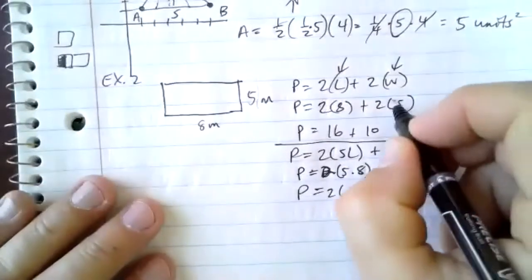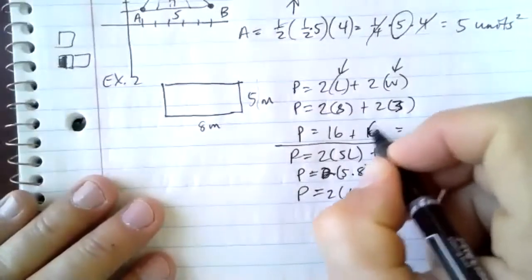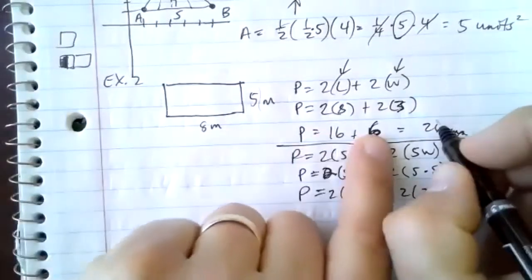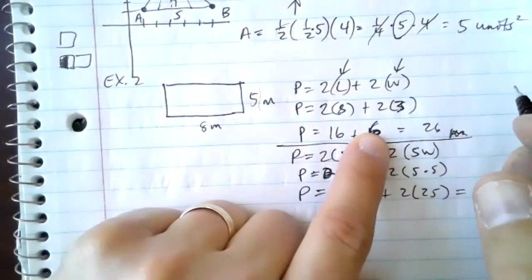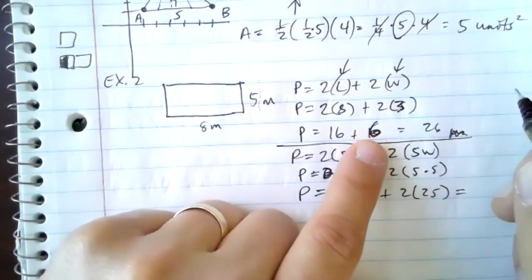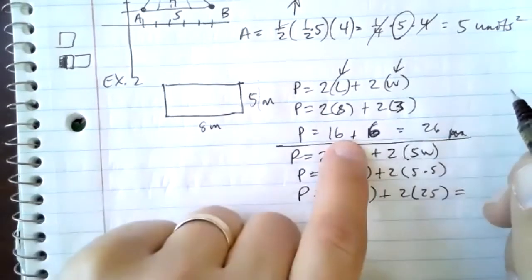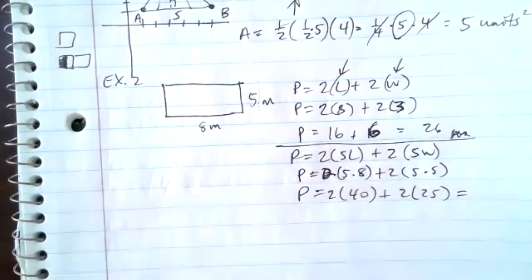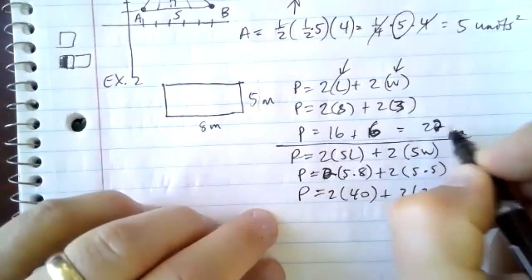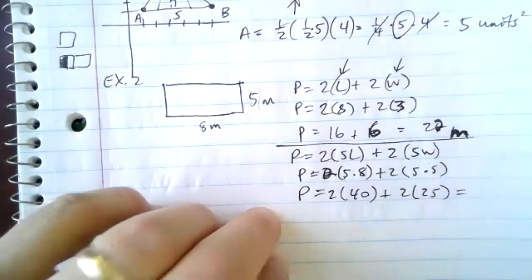So let me go rewrite that. Let's go back here and change this 5 to a 3. That makes that a 6, and this makes this 22. So 16 plus 6 is 22, yeah. So we got 22 meters.